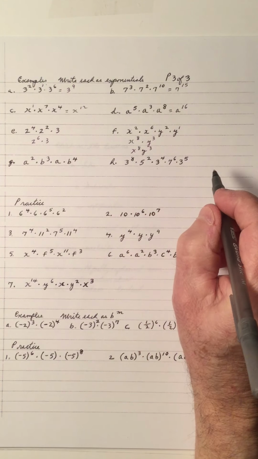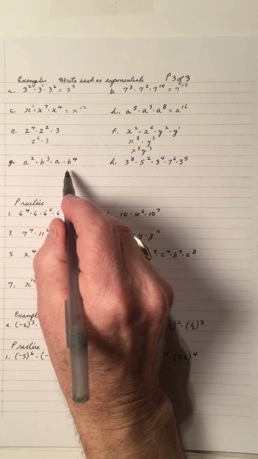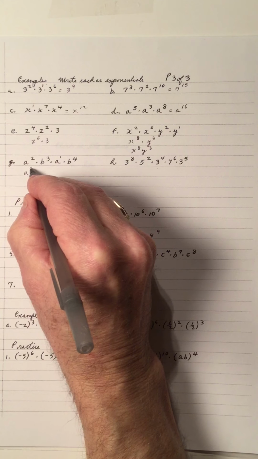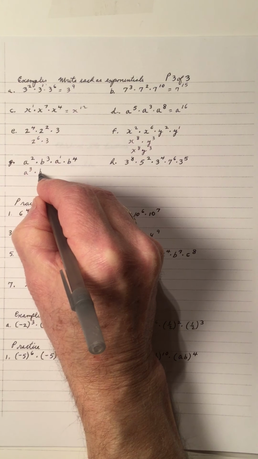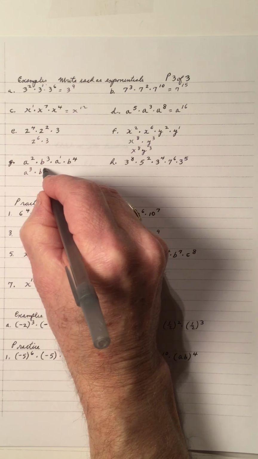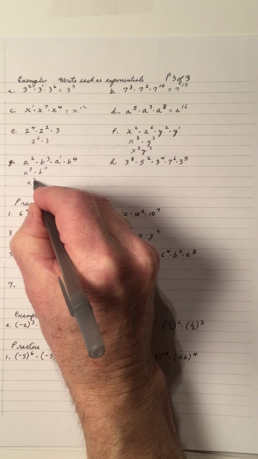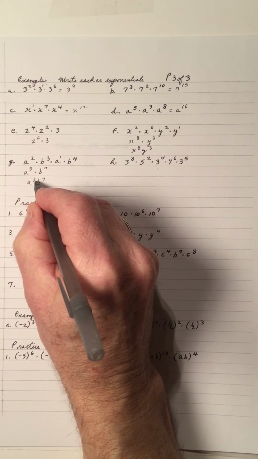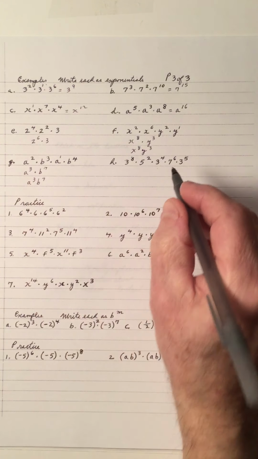It's a multiplication. G, I see a base of A, so that's a 1, and a 2 makes 3. I see a base of B, I see a 3 and a 4 makes 7. So that could become A cubed B to the 7th without the dot. But if you want to put the dot in, go ahead.